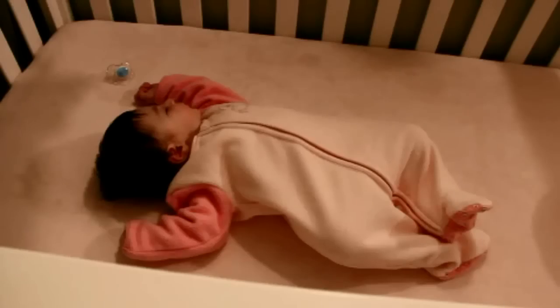And as new parents, we all want to make sure our babies are healthy, that they're breathing, that they're alive, of course. So I too got one of those baby monitors so that I could see my daughter when she was asleep. And this is pretty much what you'll see with a standard baby monitor. You know, we can see the baby sleeping, but there's not too much information there. There's not too much we can see.